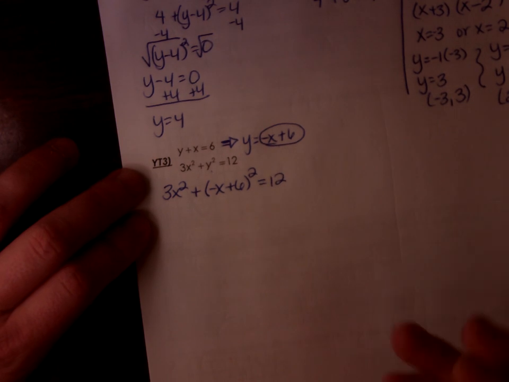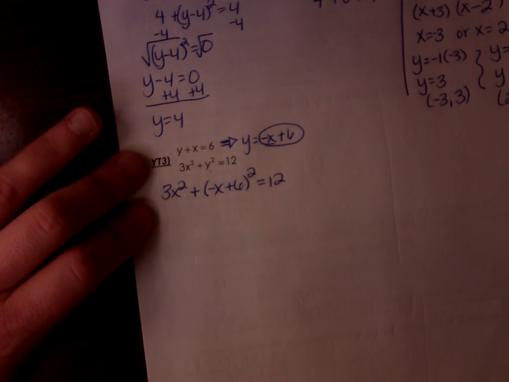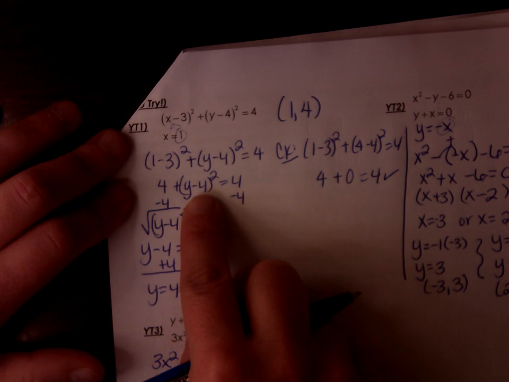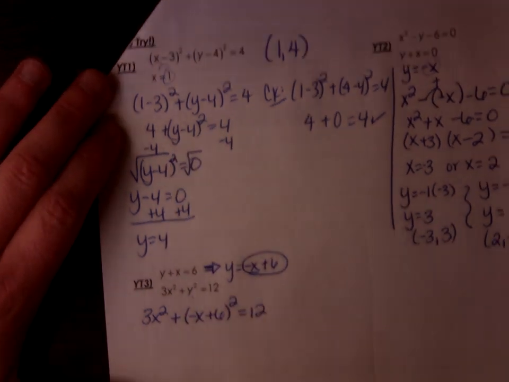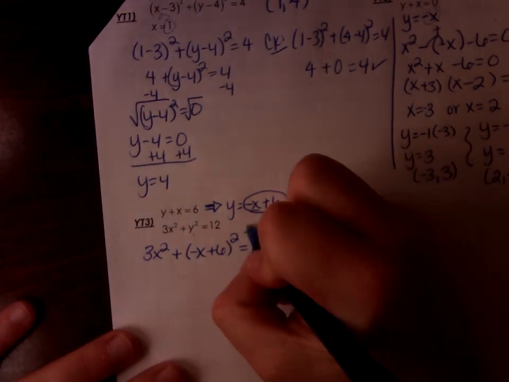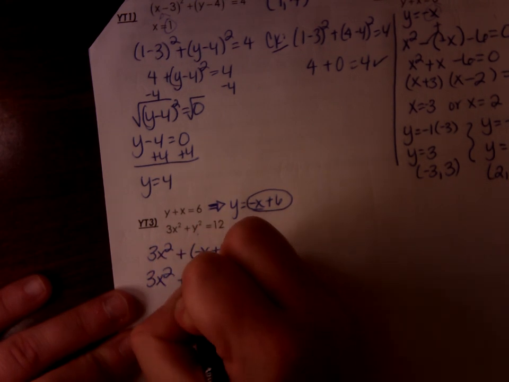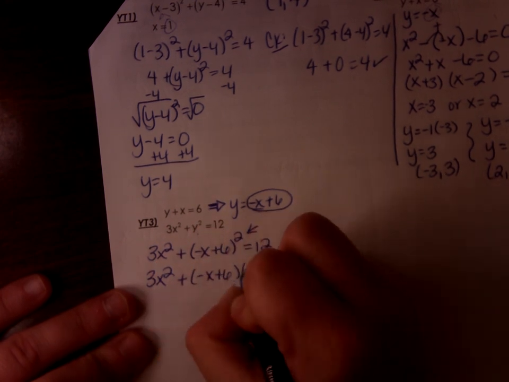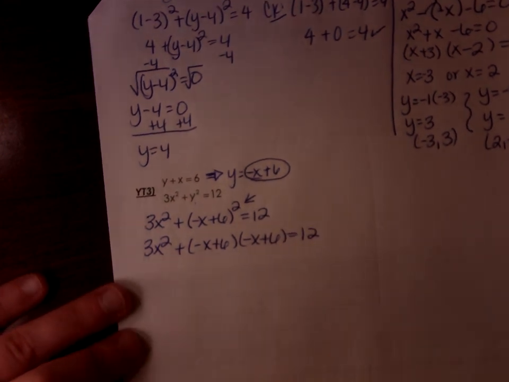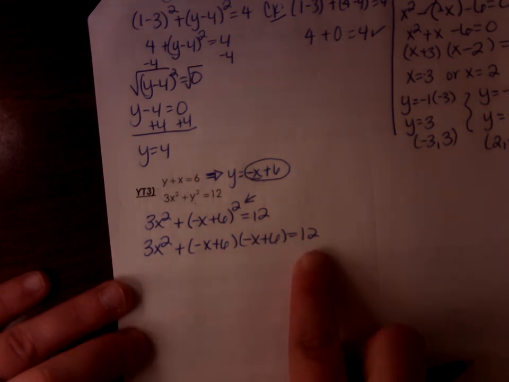For this problem, we do not want to bring the 3x squared to the other side. It is different than this problem up here. This problem up here, we were able to get a parentheses squared alone, but in this problem, because of the x squared, that's not what we do. And instead, you will have to write out 2 parentheses. So we have 3x squared plus negative x plus 6 times negative x plus 6. This is going to equal 12. This is going to be a quadratic equation, which means that we're going to want it to equal 0. So eventually I'll bring that 12 to the other side.